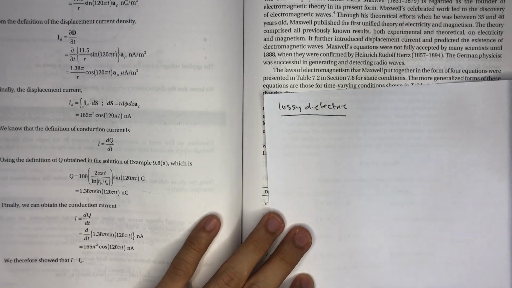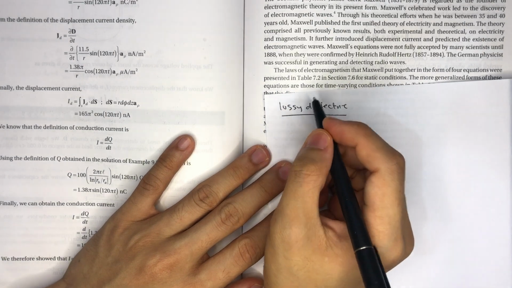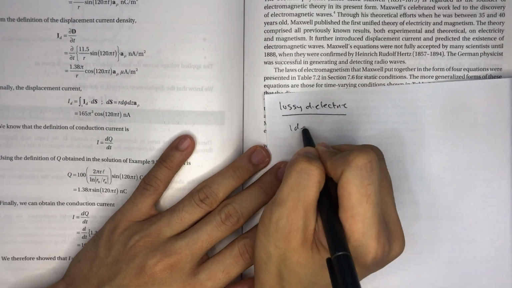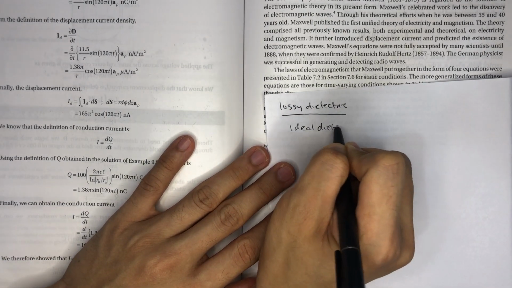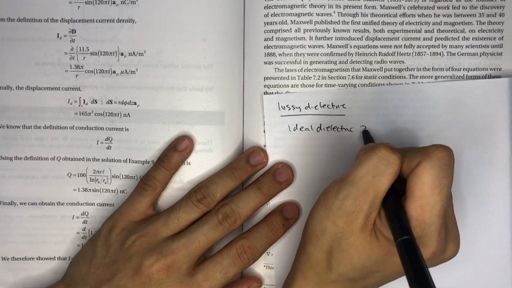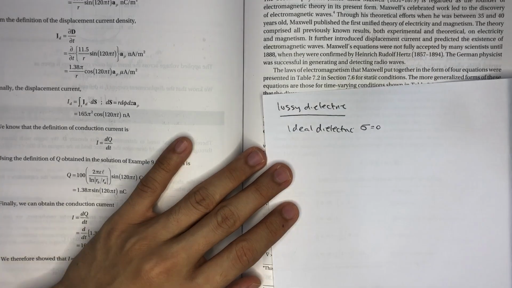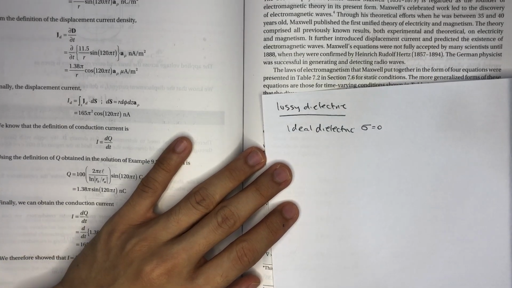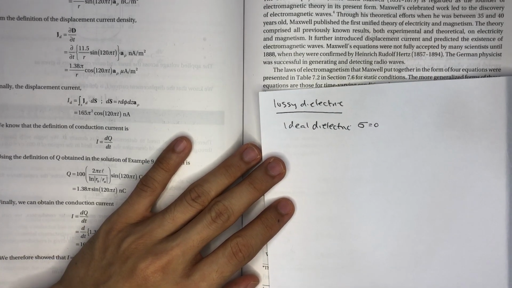So in the ideal dielectric, what is an ideal dielectric? An ideal dielectric has conductivity equal to 0, so you can say it's a perfect insulator.